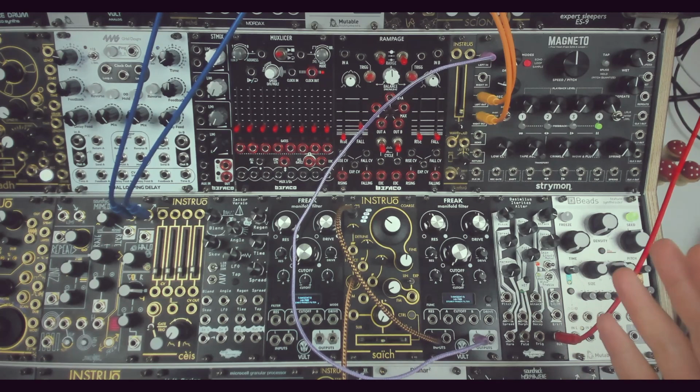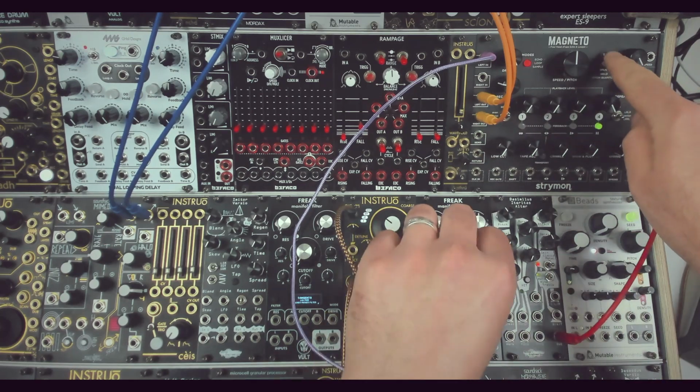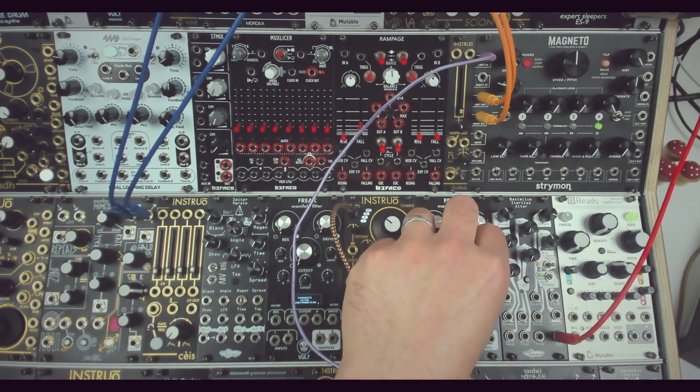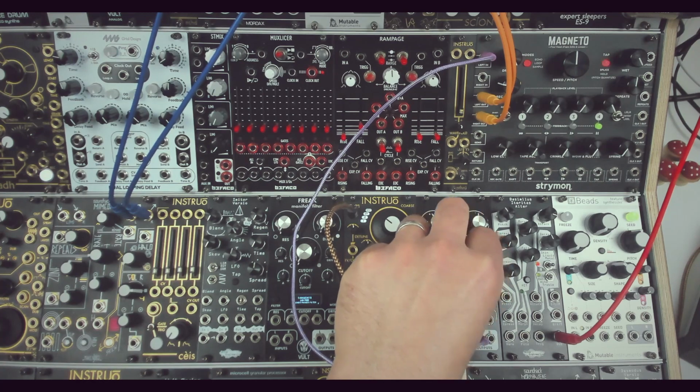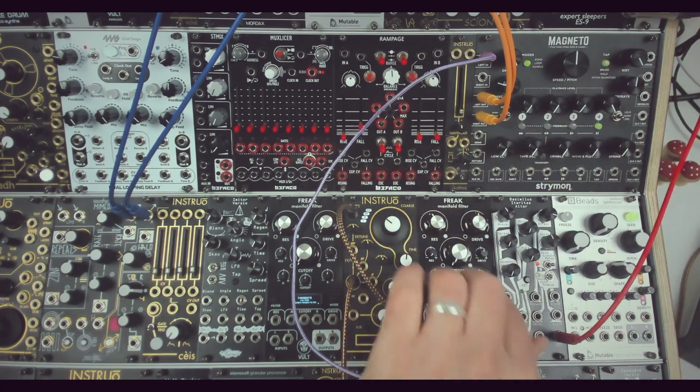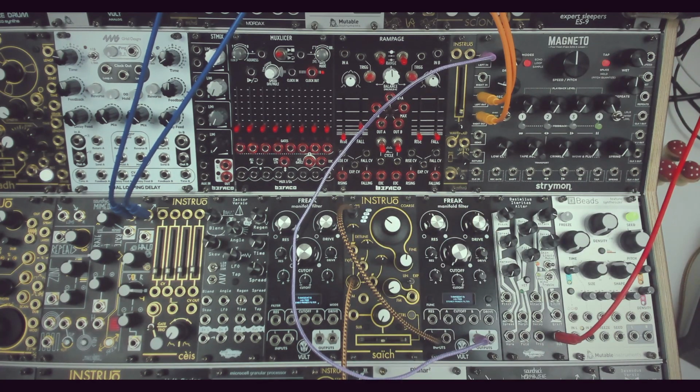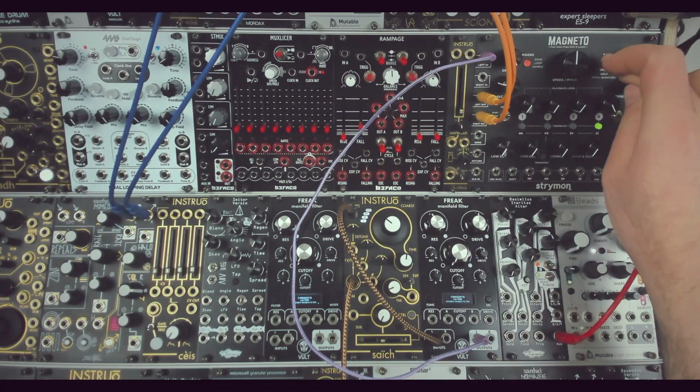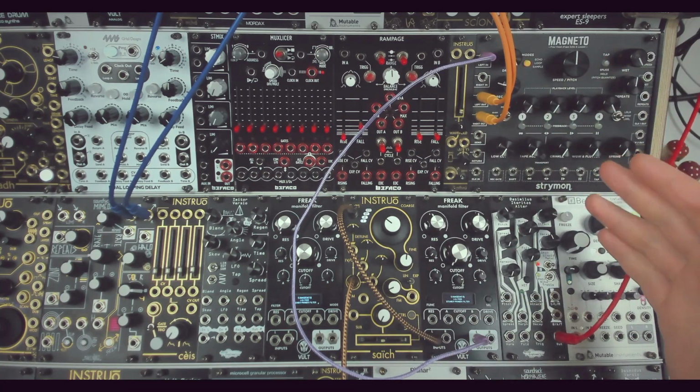And now we can start recording. So let's record something like this. And now it will loop, but will fade out according to the repeats control. Or we can record a loop and just set it to loop over and over again.